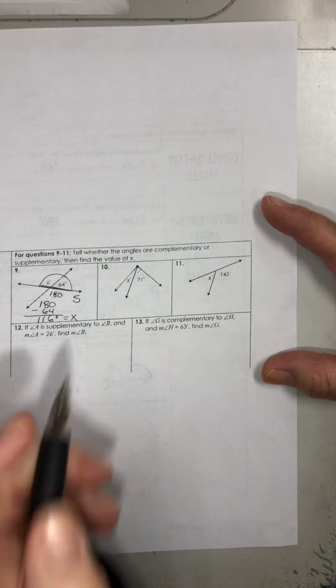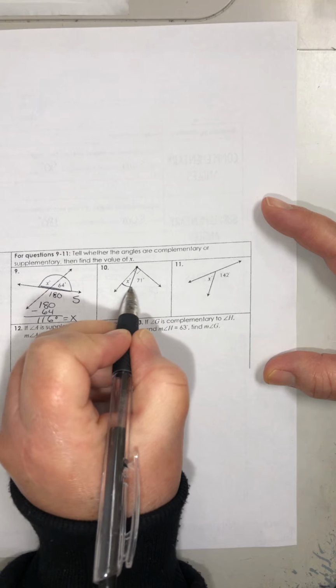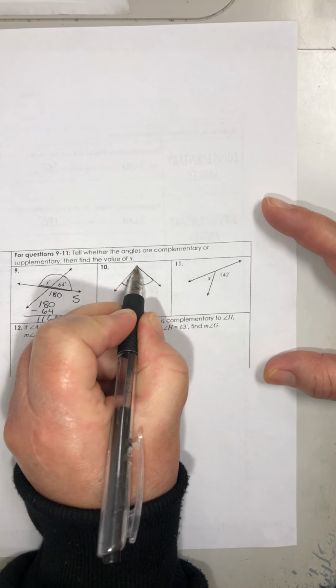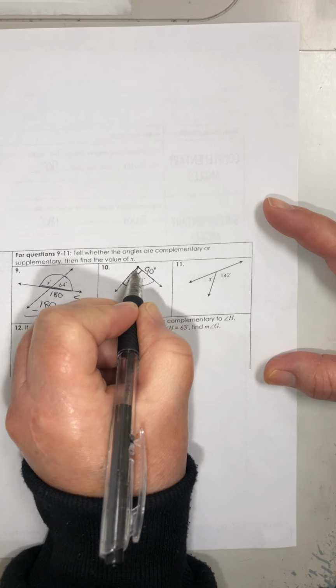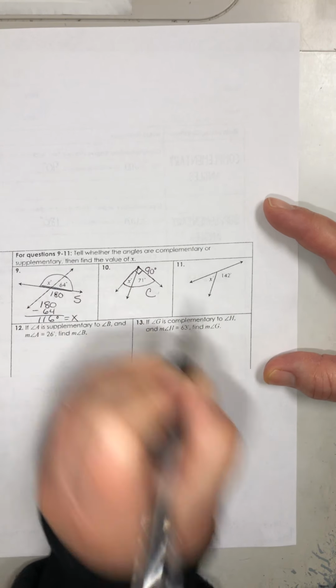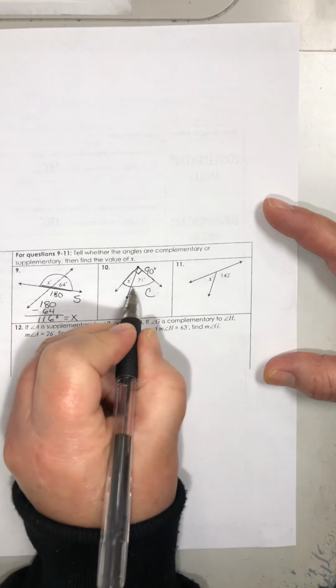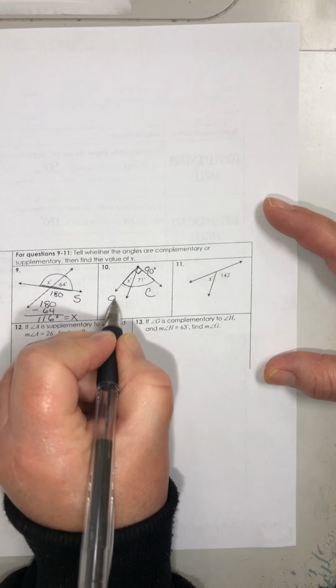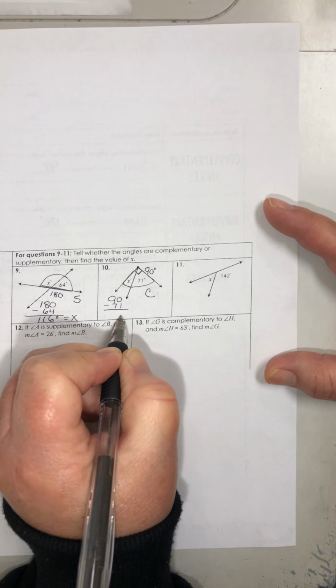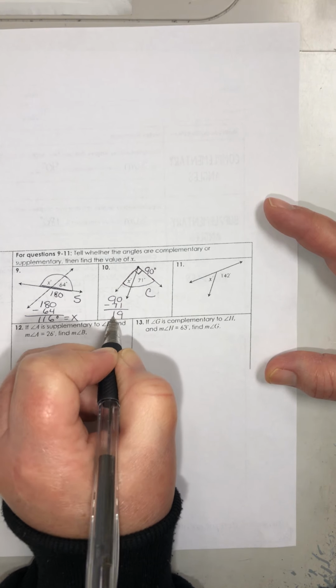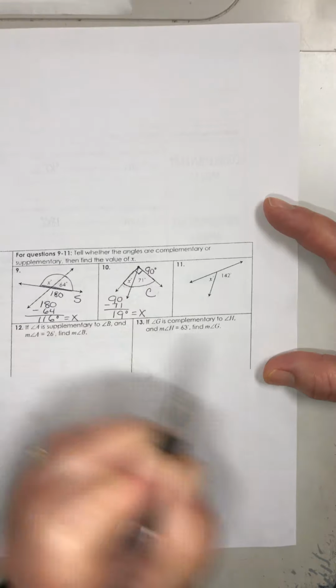Next one, if I look at my two angles that are going together, they create this corner. So that's a 90-degree corner. It tells you that right there. So these two are complementary. And to find out how much is left over here for x, I just take the 90, subtract out the 71, and I get 19 degrees for angle x.